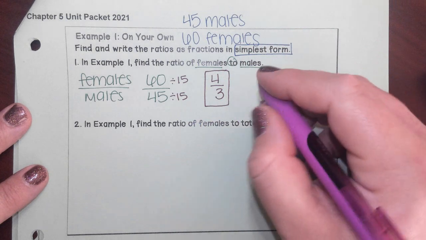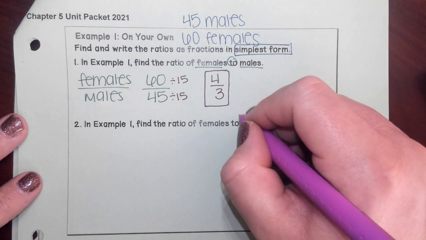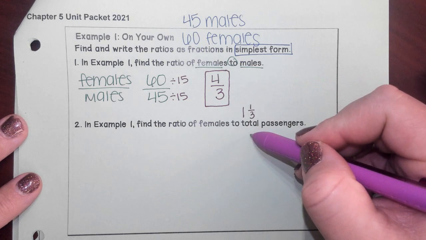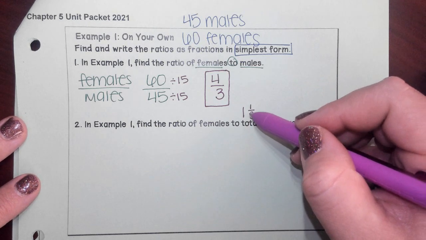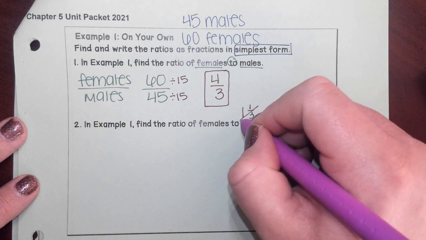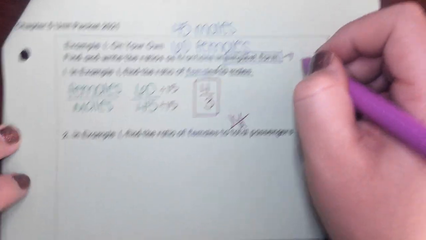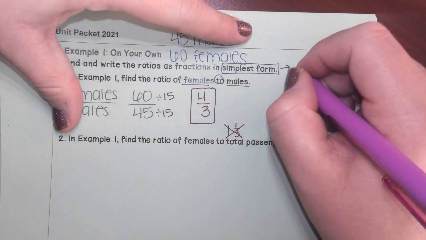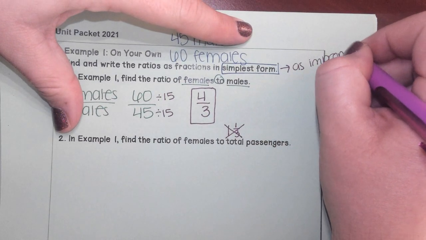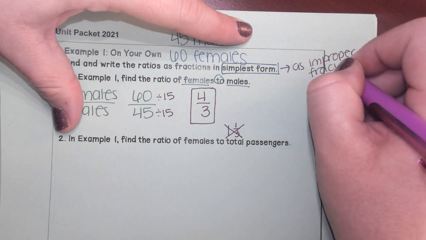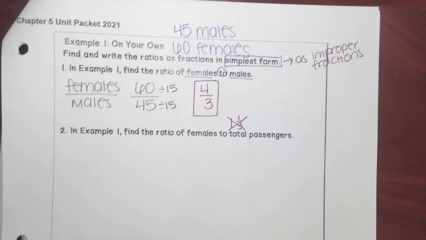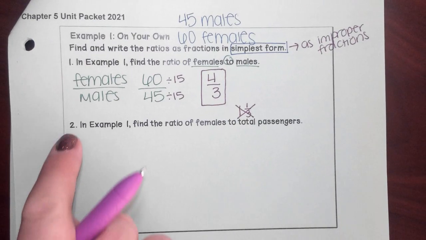Now, just a side note, I know we've talked about fractions, simplifying them to 1 1/3, but this is how we simplify fractions. This is not a ratio because we have a whole number, so we're not comparing two things. We keep them as improper fractions. So it's simplest form as improper fractions because we still want to be comparing two things. So our simplest form for this ratio is 4 to 3. Go ahead now and try number 2.